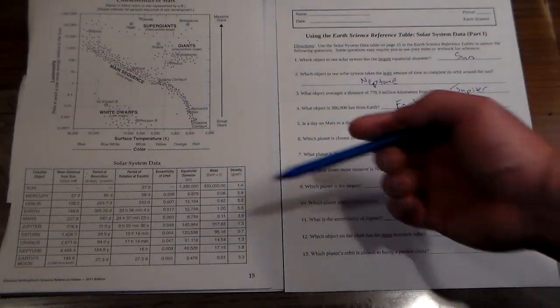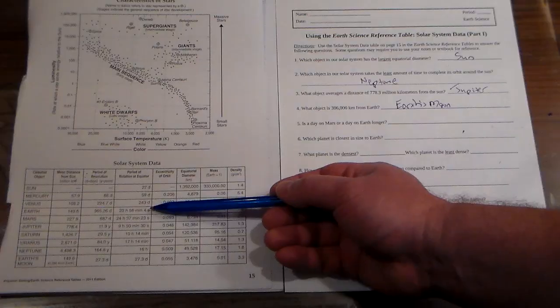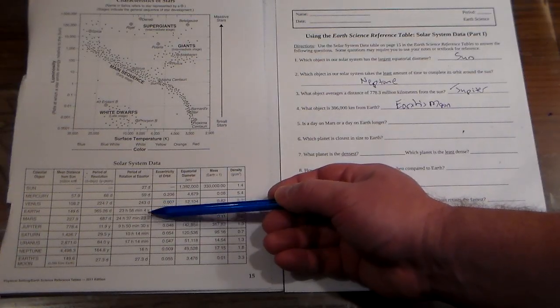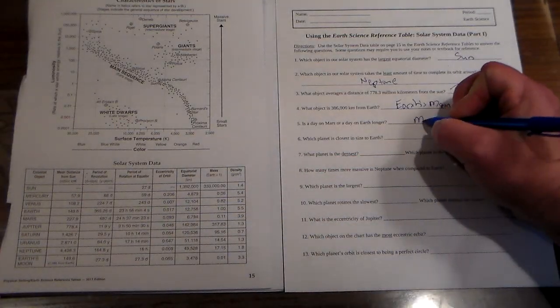So since we're dealing with day, we want to look at period of rotation. So I'm going to look to the period of rotation at the equator. On Earth, 23 hours, 56 minutes, and 4 seconds, and notice Mars is a little longer, 24 hours, 37 minutes, and 23 seconds. So a day on Mars is slightly longer.